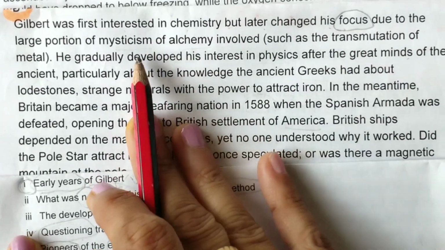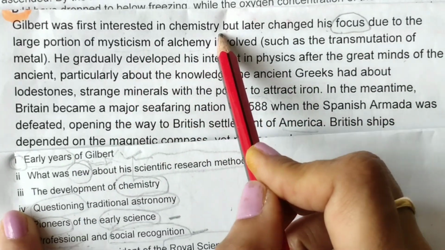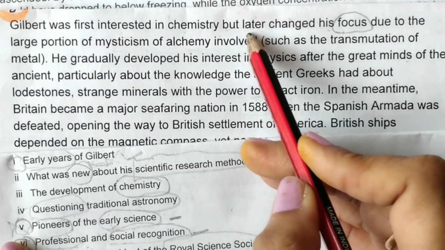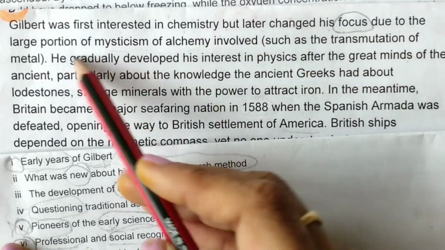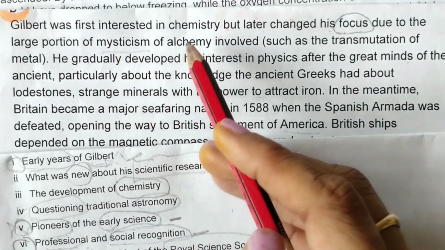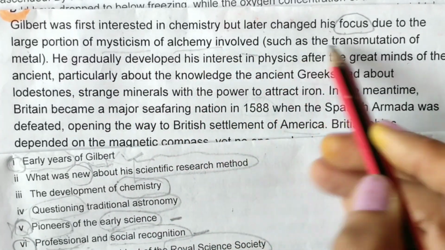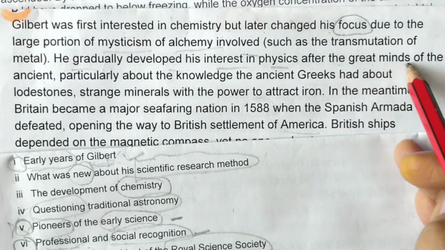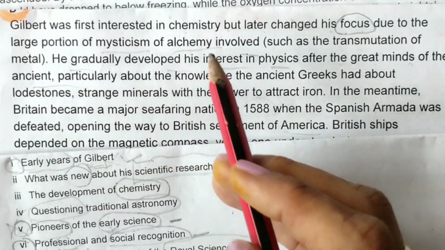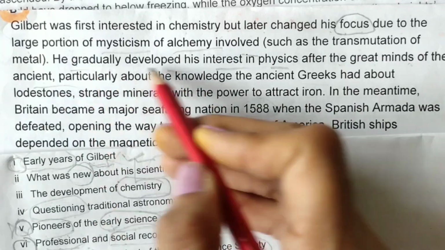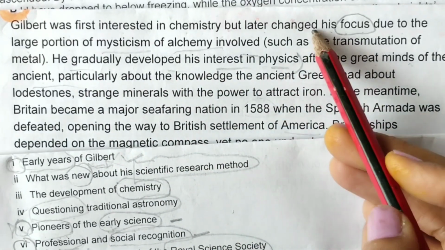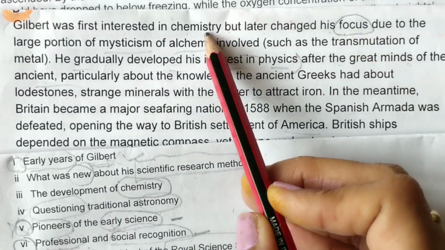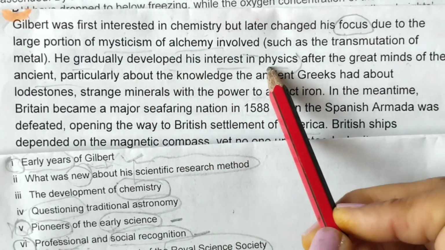Try to understand what they are discussing in the paragraph. Gilbert was first interested in chemistry but later changed his focus due to the large portion of mysticism this involved. He gradually developed his interest in physics after the great minds of the ancient. Okay, now with these lines I can understand that his focus has changed from chemistry to physics.